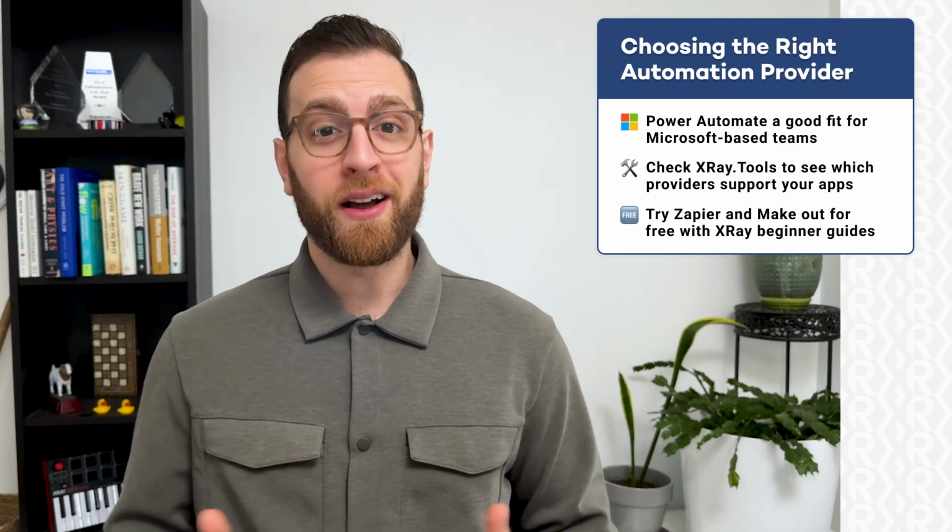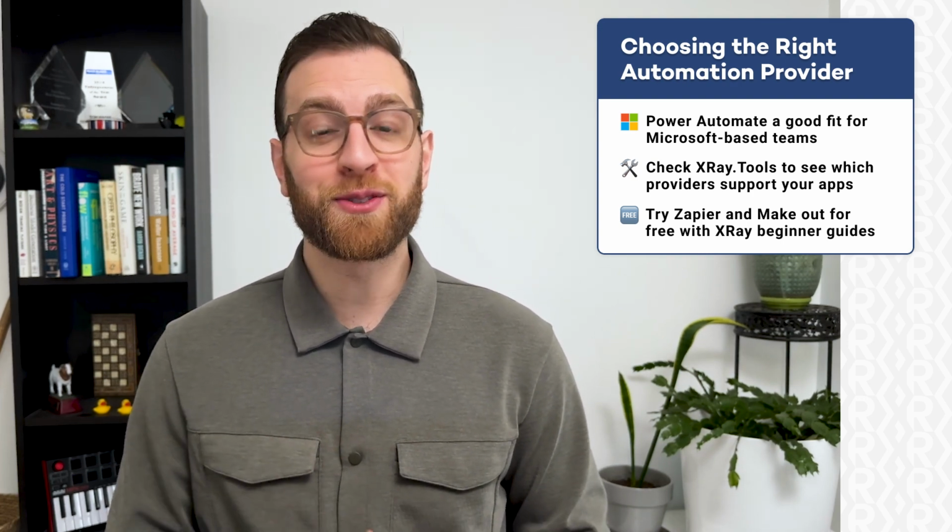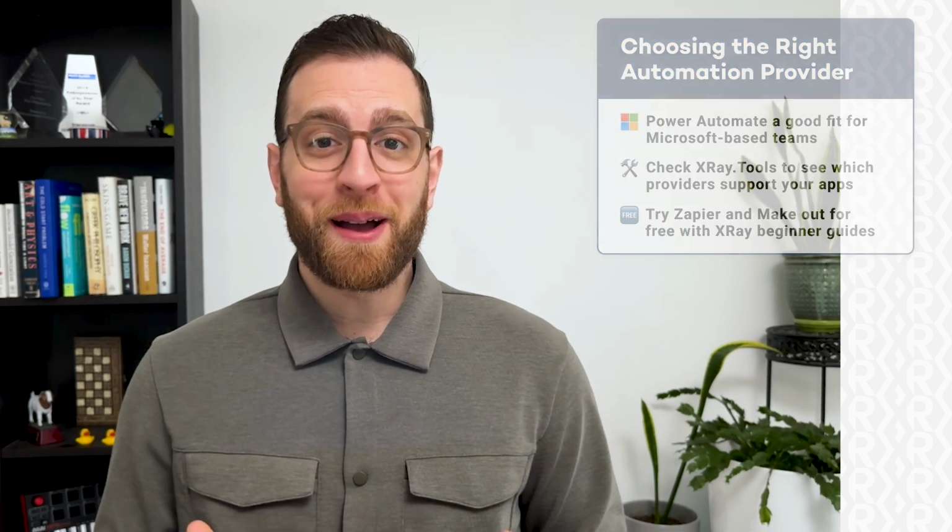Both Zapier and Make offer free plans, and we've created beginner's guides for both, which you can find in this video's resources board. Automating your company's work doesn't require any code or custom software. With automation providers like Power Automate, you can eliminate tedious chores from your to-do list in a matter of minutes.